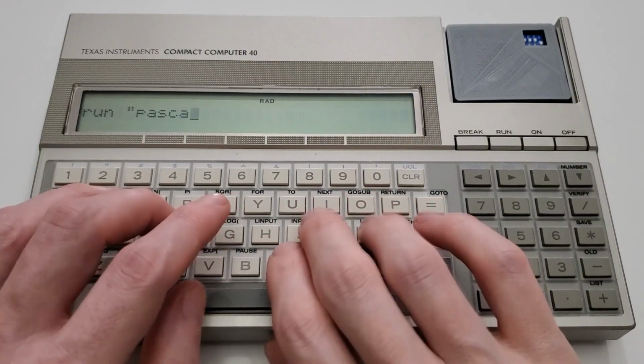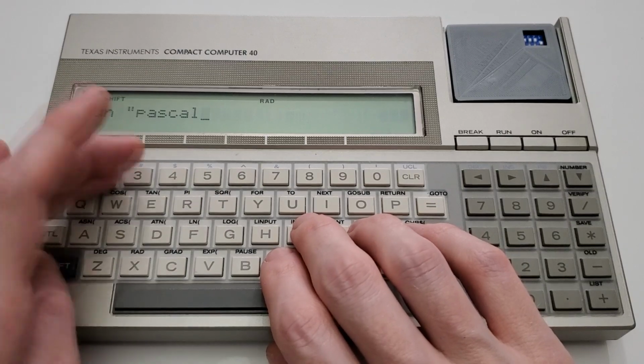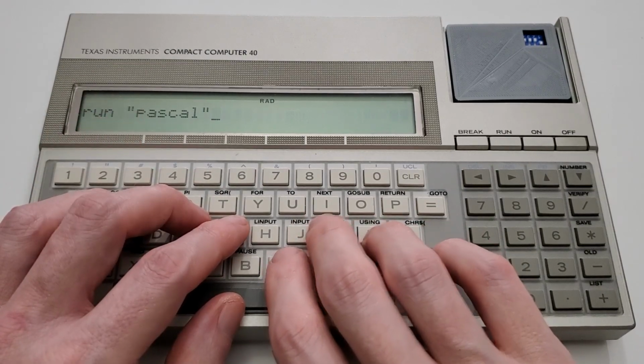So with Games 1 and Memo Processor, we've now got entertainment, productivity, and connectivity covered. But a few dev tools would be nice too, wouldn't they? And the first dev tool addition to the cart library via the CC-40 multicart is Pascal.